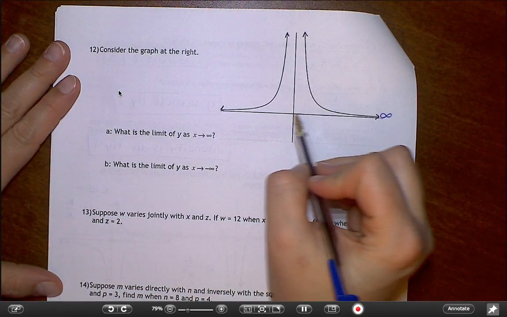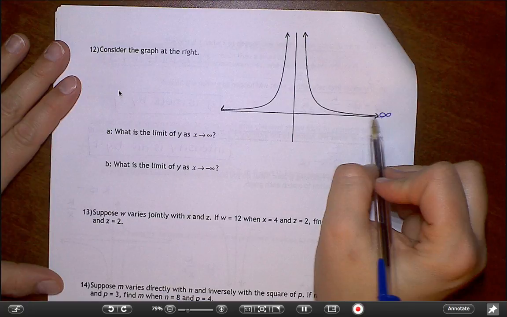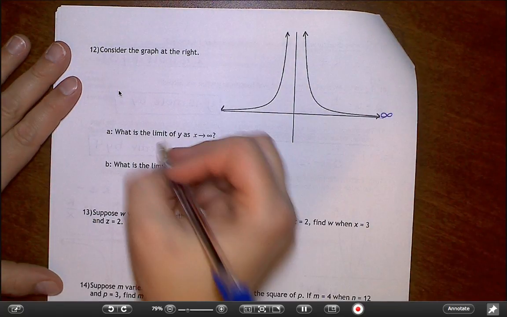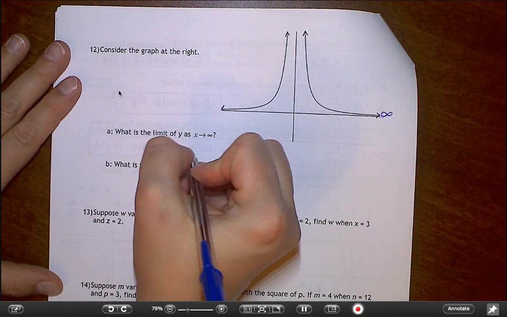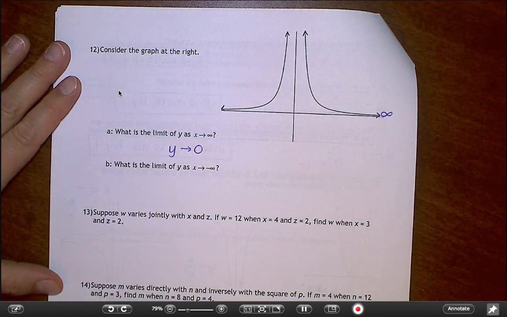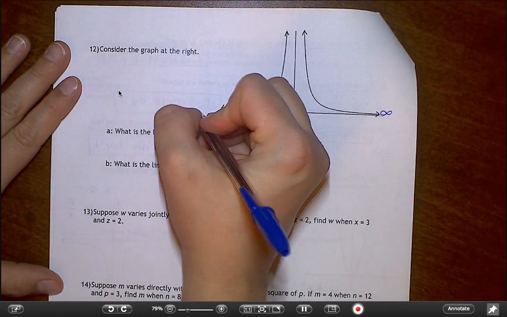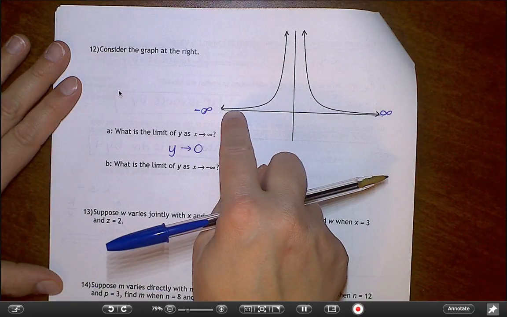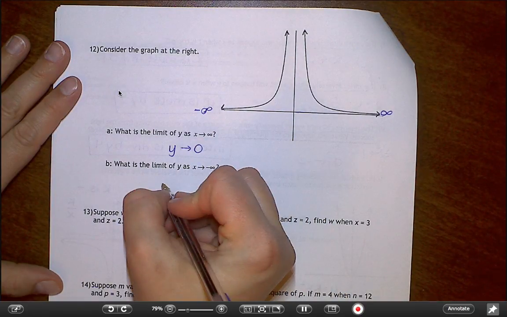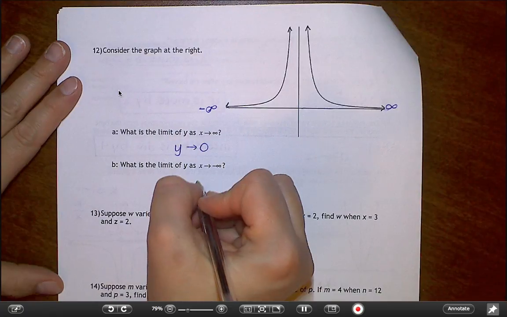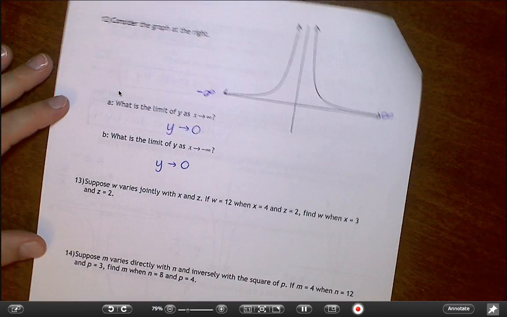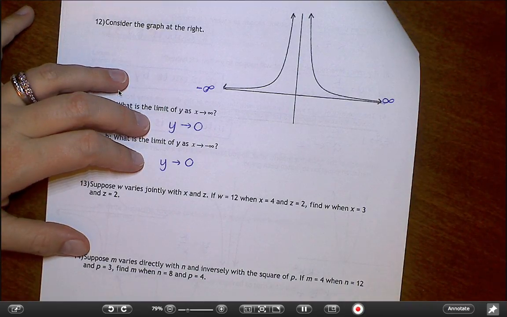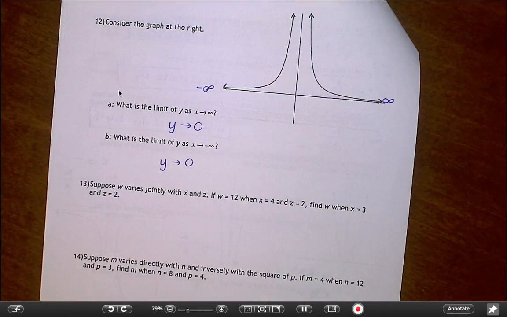And so you have to think about, what is the y value of that line that it's never crossing, okay? And that line represents y equals 0. So we would say y approaches 0. And then really the same thing for negative infinity. So as I go out forever and ever and ever to the left, this graph is going to get closer and closer to that line as well. So y would also approach 0. Now don't get trapped thinking these two are always going to be the same, because depending on the graph they may or may not be. It just so happened in these two examples they were.